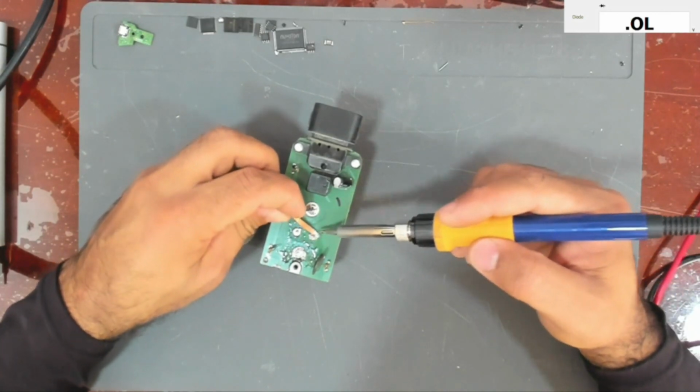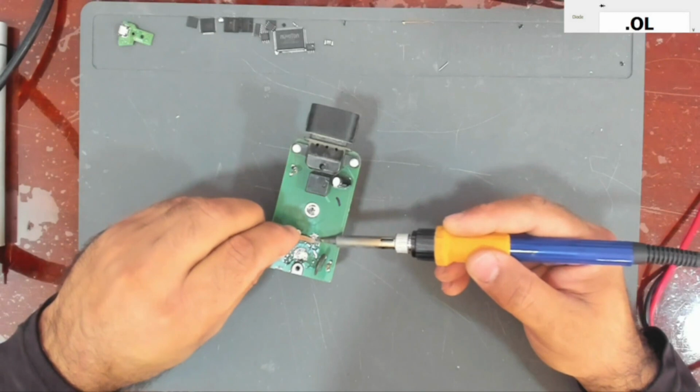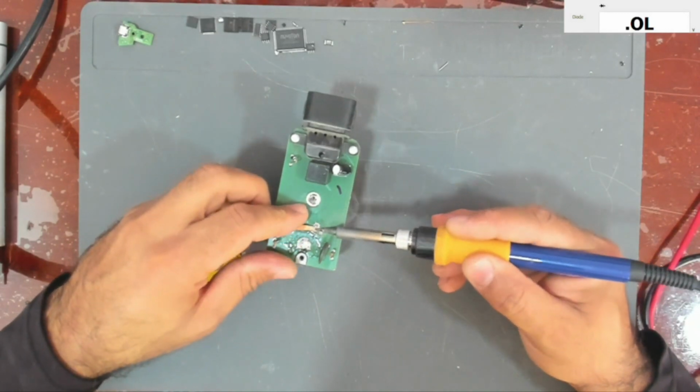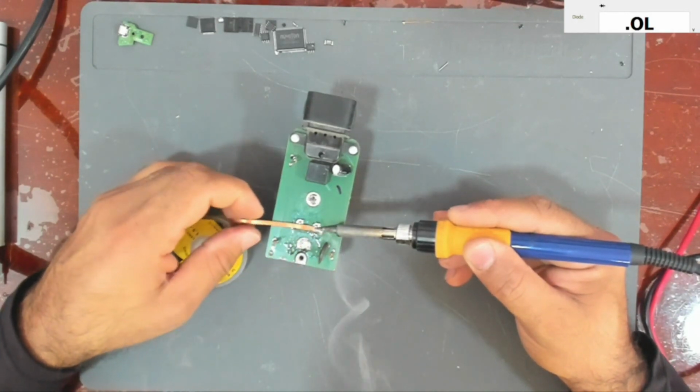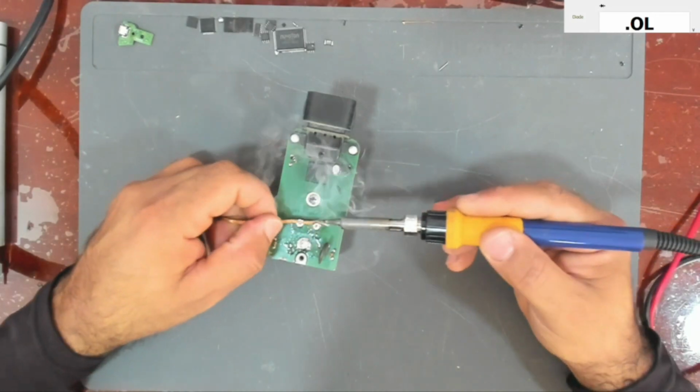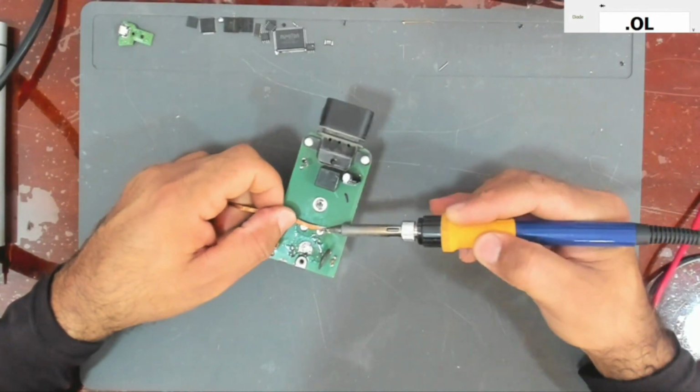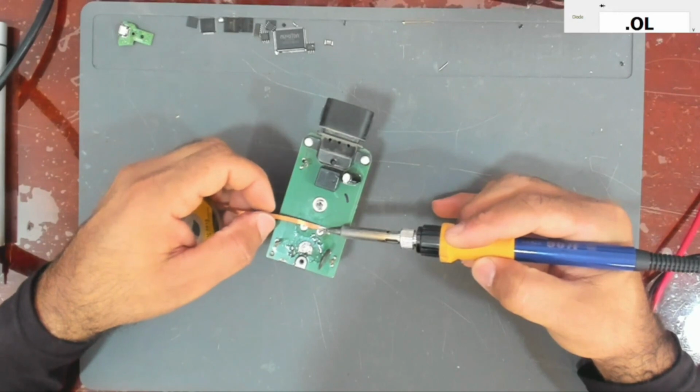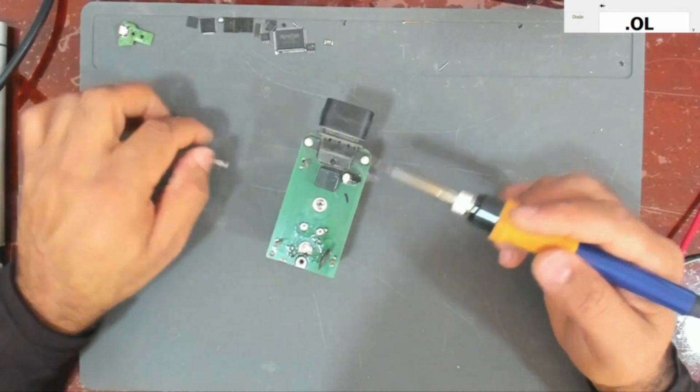So this one is good. I'll try and desolder this one. Okay, this one is okay.